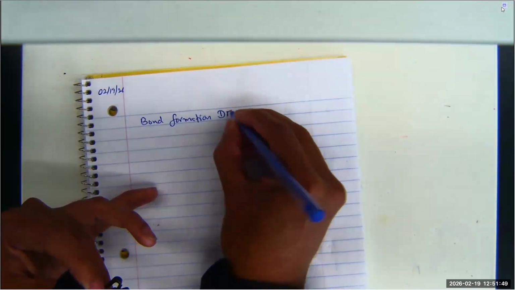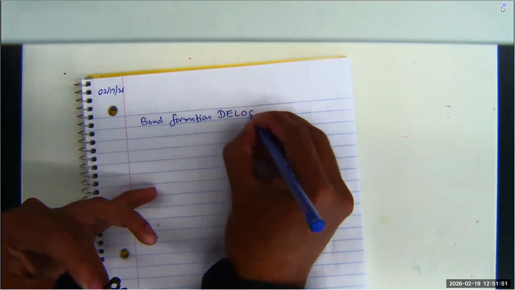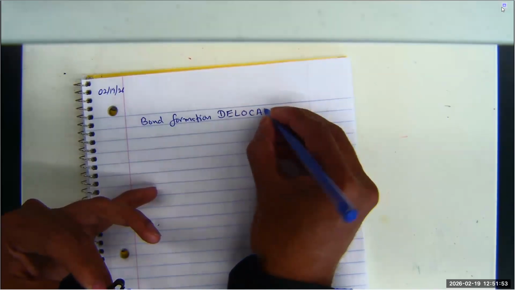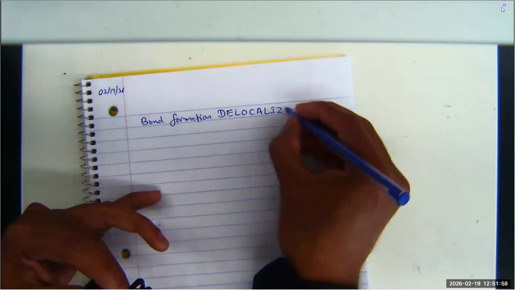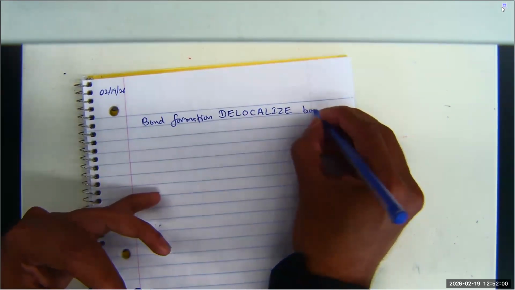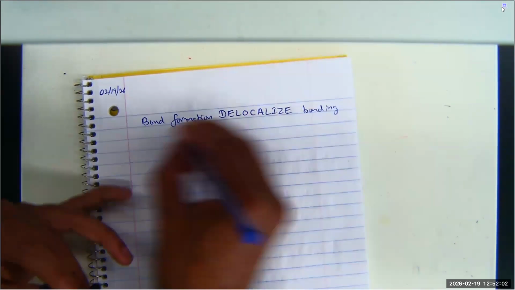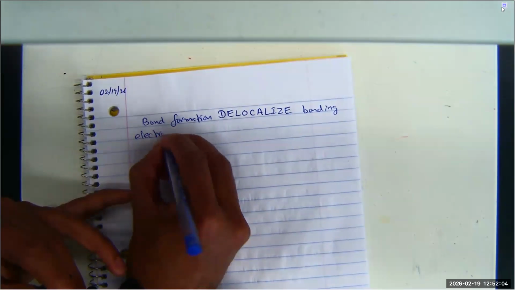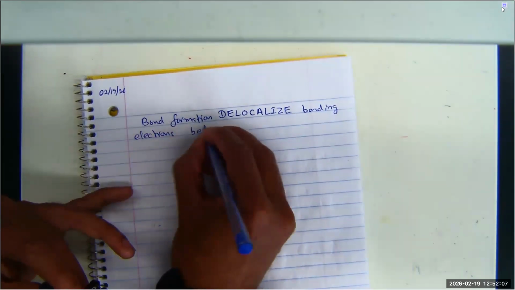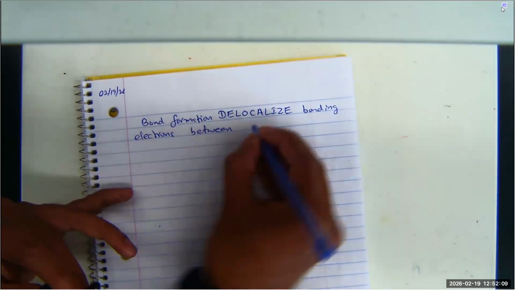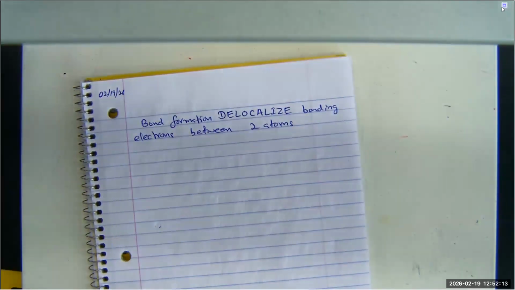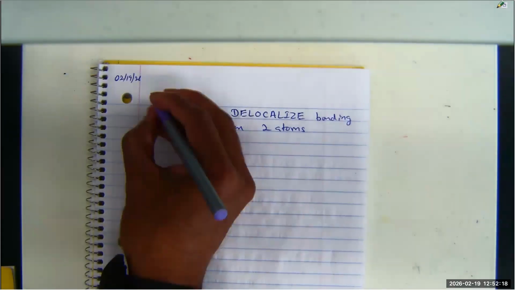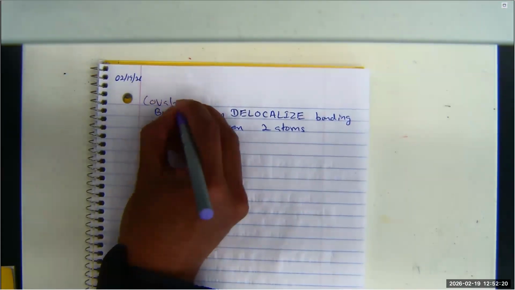Bond formation, delocalized bonding electrons between two atoms. Okay. This is the covalent bond, the idea of a covalent bond.